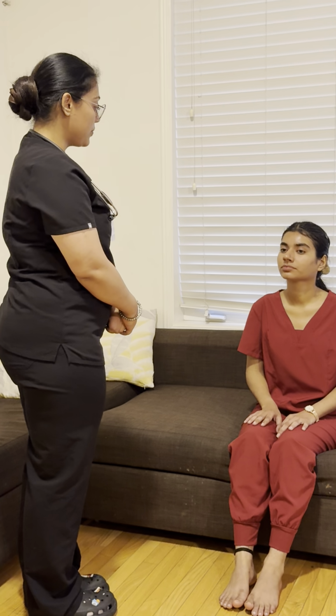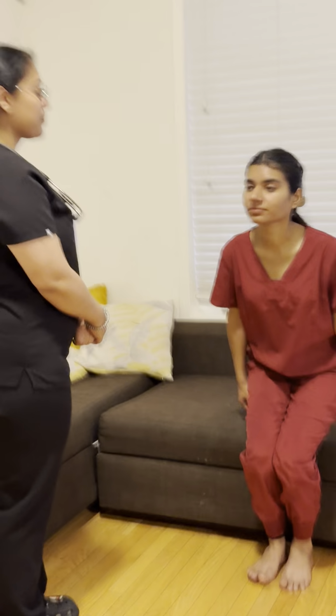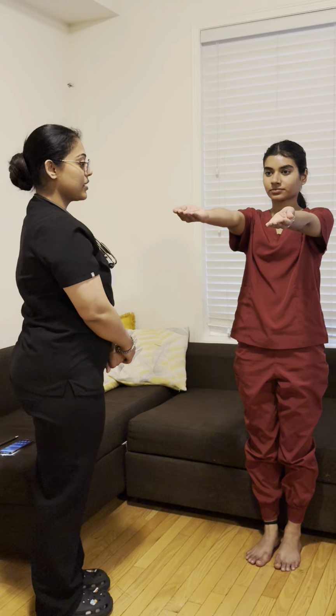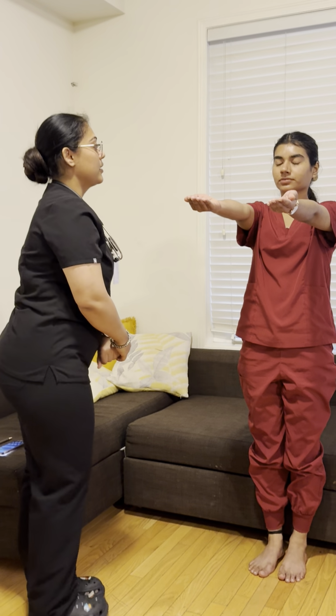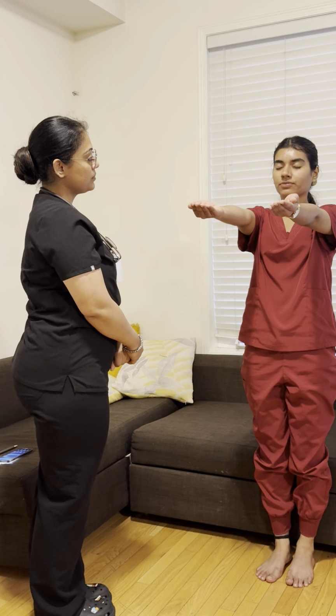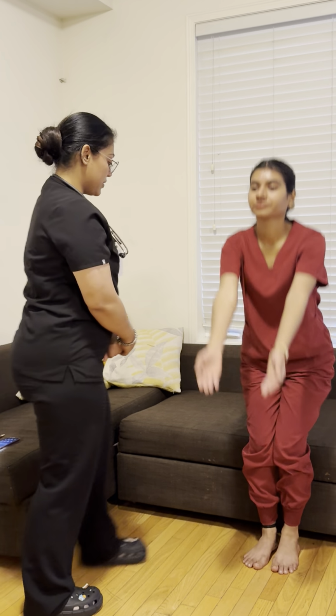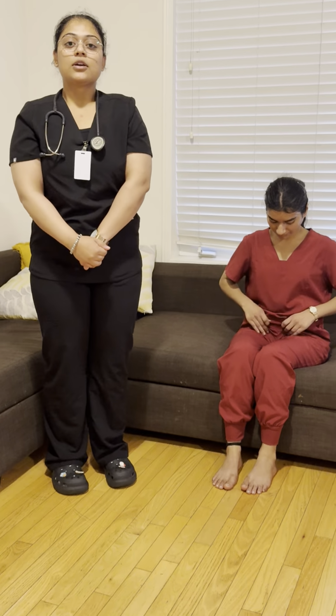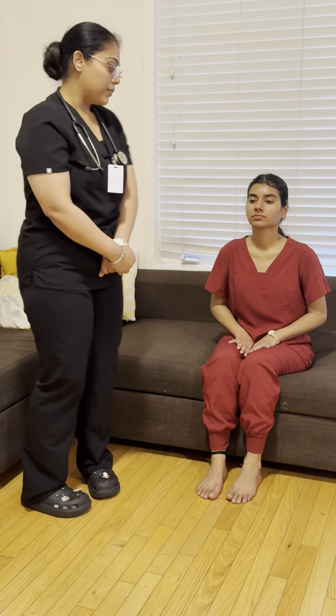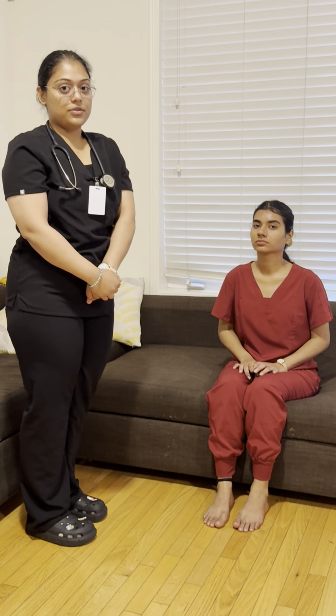Moving forward for the pronator drift, can you please stand? Okay, moving hands like this. Okay, close your eyes and count for 5 seconds. 1, 2, 3, 4, 5. Okay, you can open now. Okay, so there is no sign of pronator drift. Pronator drift is negative.